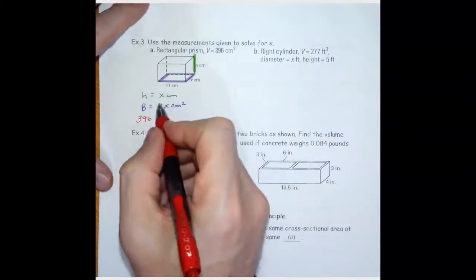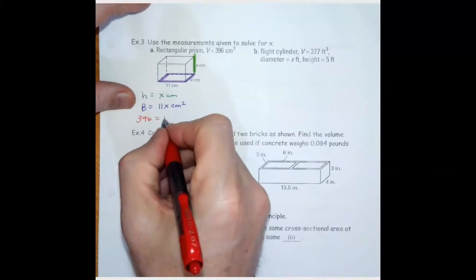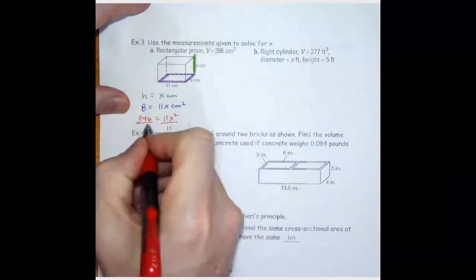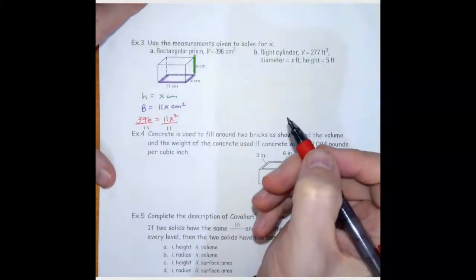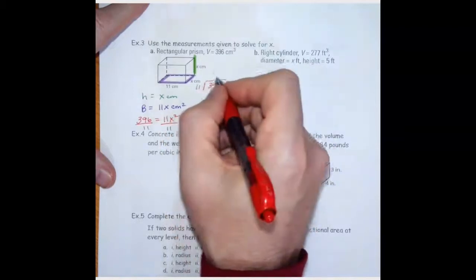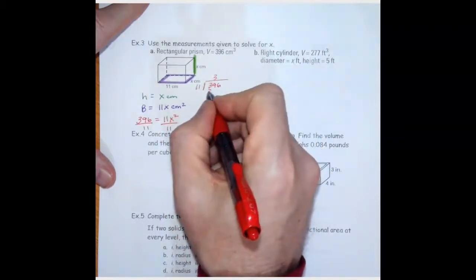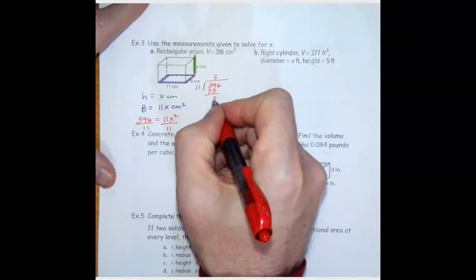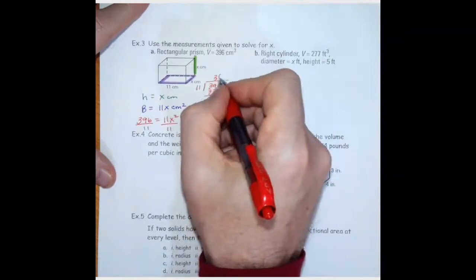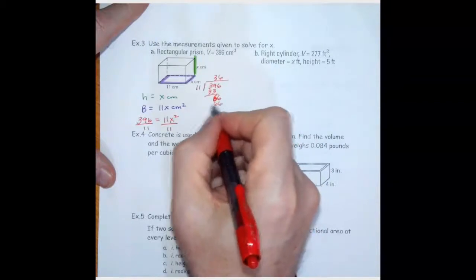So remember, how do we get that? We take the base area times the height. So if we multiply those together, we would get 11x squared. So if we divide by 11, 396 divided by 11, that's going to be 36, so that's going to be 6.